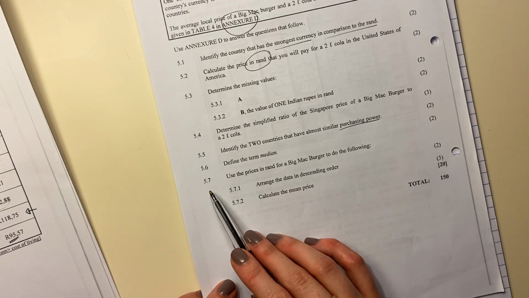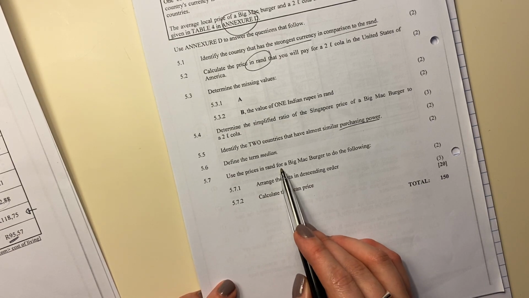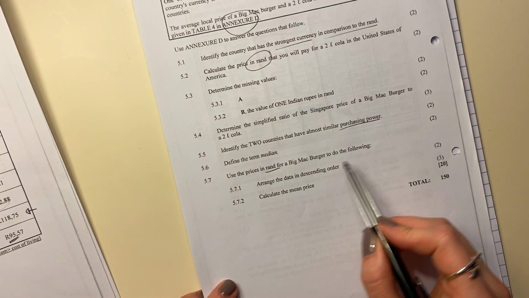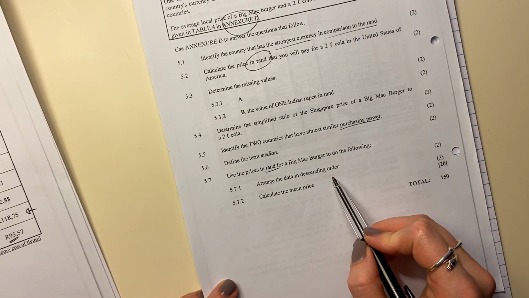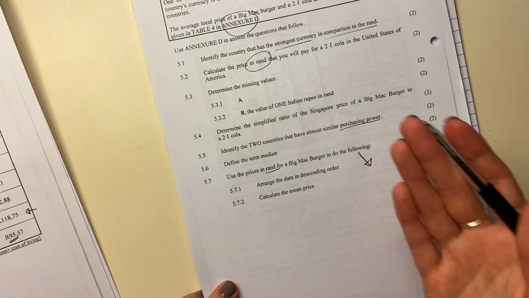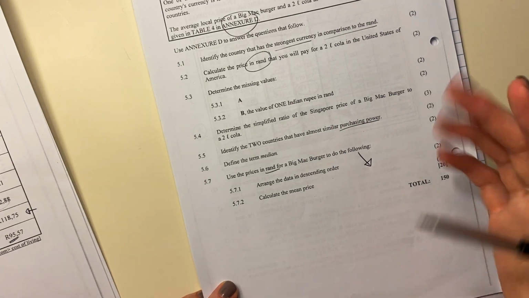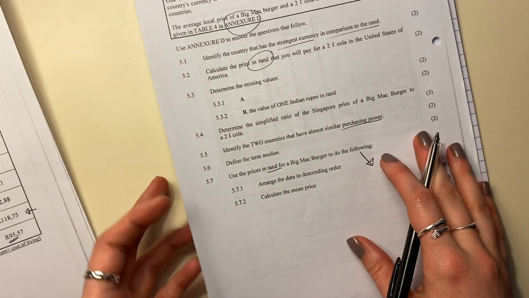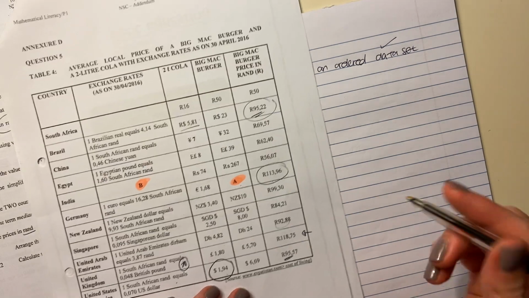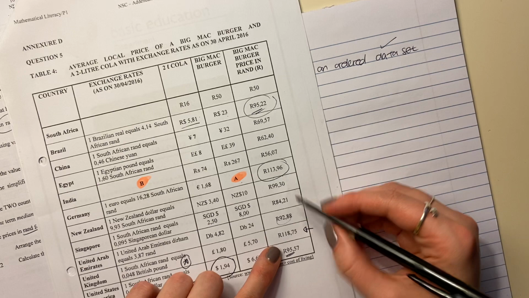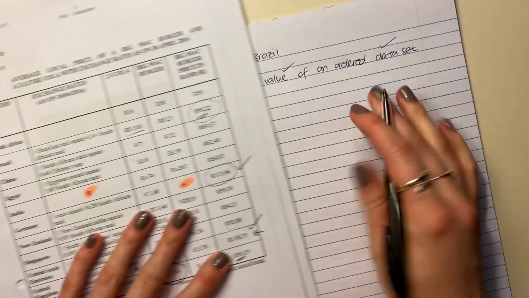So then it says over here, 5.7, use the prices in Rand. So now we're using just the prices in Rand for the Big Mac burger to do the following. Arrange the data in descending order. Now, descending order means that we're going down, right? If you descend the stairs, you go down the stairs. If it says ascending, it means you get bigger, right? So descending means you start with the biggest value and you go down to the smallest value. Okay, so let's go and make sure that we can do that. Okay, so where is the biggest value here? The biggest value, if I go down here, is this one and then this one. So let's write those out.